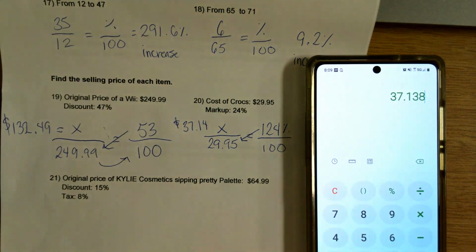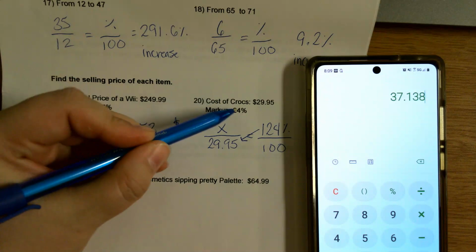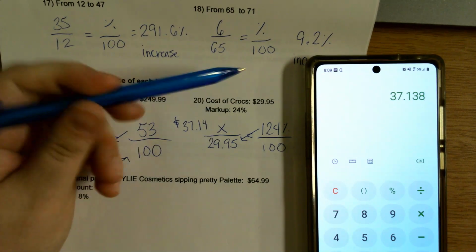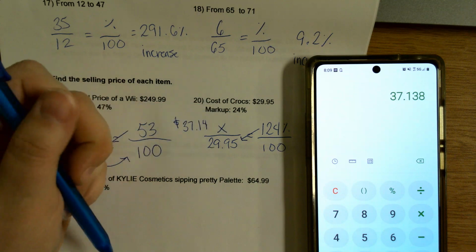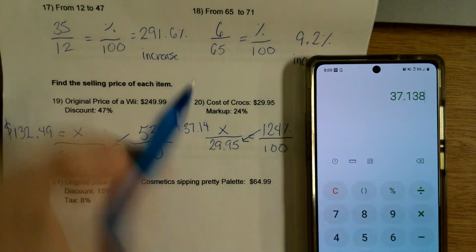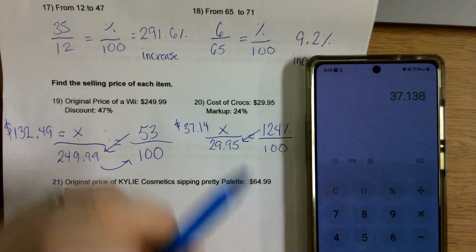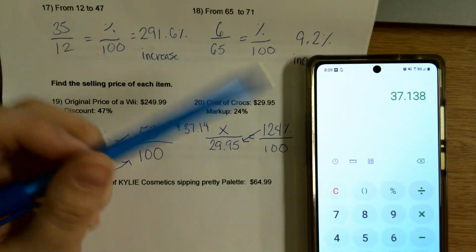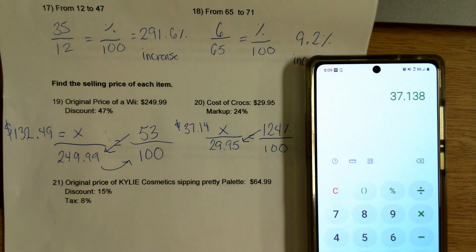Again, you could have found this by just finding the 24% and adding it to your $29.95. So you could do 124% just to find the end price, or you can just find the 24% of $29.95 and add it to that number.